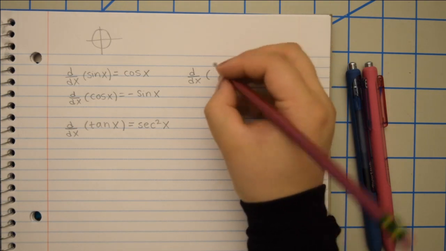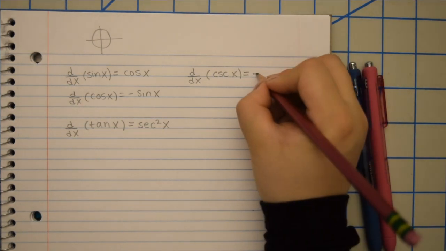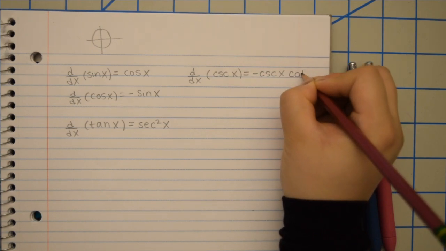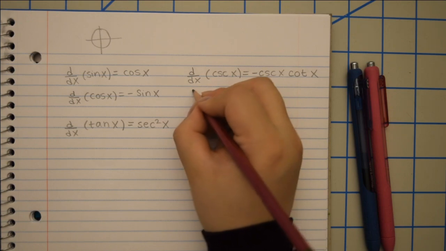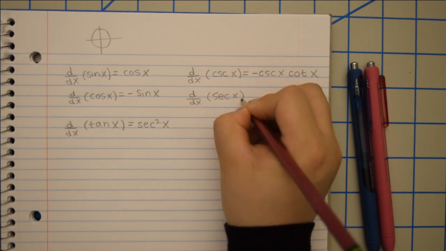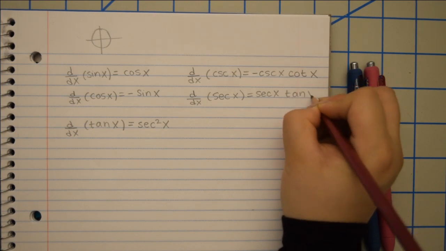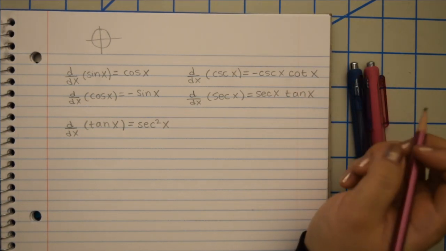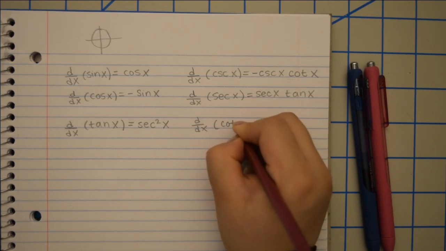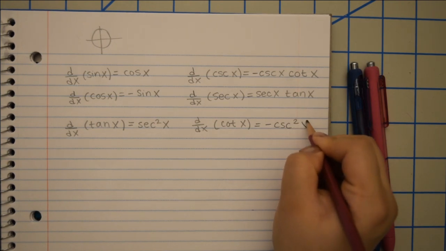The derivative of cosecant x is negative cosecant x times cotangent x, and the derivative of secant x is secant x times tangent x. So when we squish things together like that, we mean times. And then the derivative of cotangent of x is negative cosecant squared x.